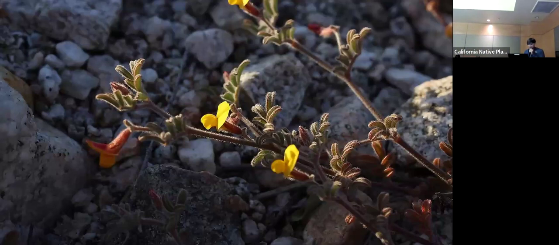So this is the Strigosus lotus. Everybody who knows deerweed, this is a very small annual that I see coming up at Pasadena.